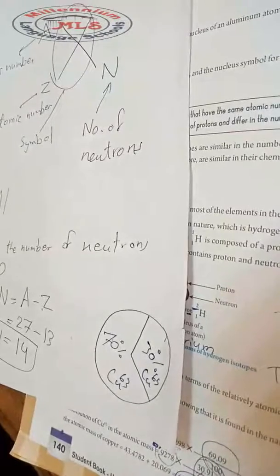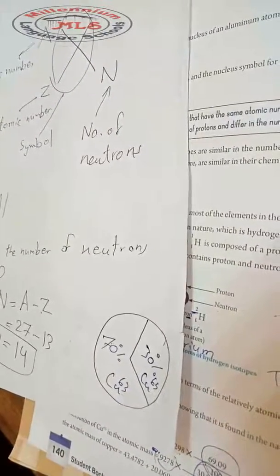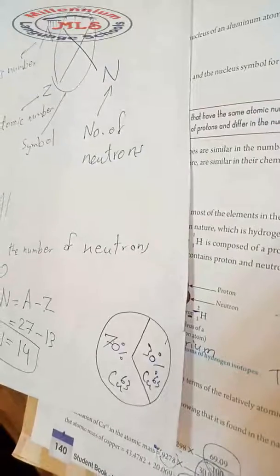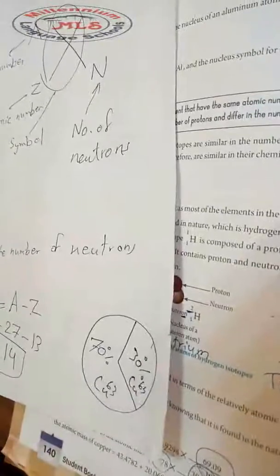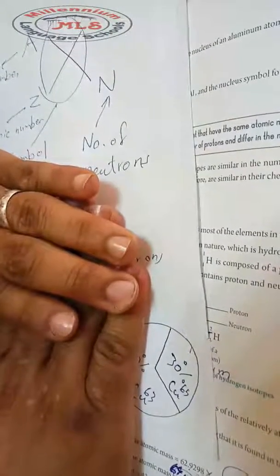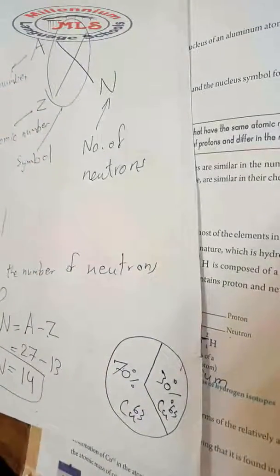Okay, in another case, what can you do if the question gives you one percentage only? If the question gives you that copper 65 is 30%, can you conclude the other isotope's percentage? Yes. What will you do? 100 minus the number given. This will give you the percentage of the other isotope. So this is also another idea that can be given. Okay? Now, I hope you understand.